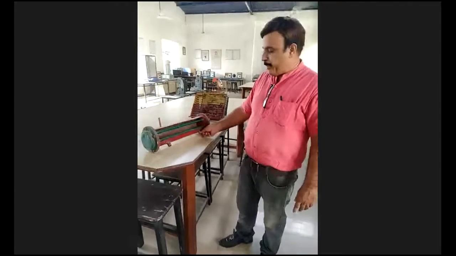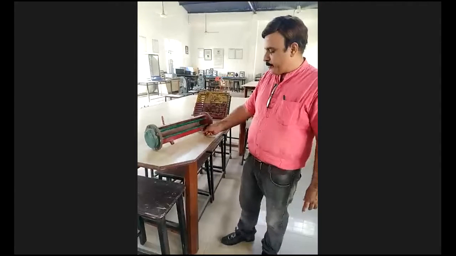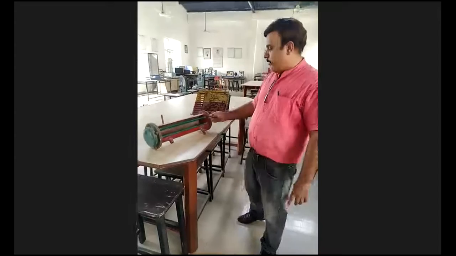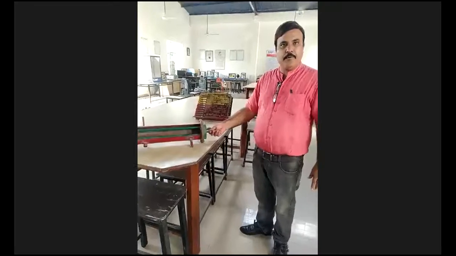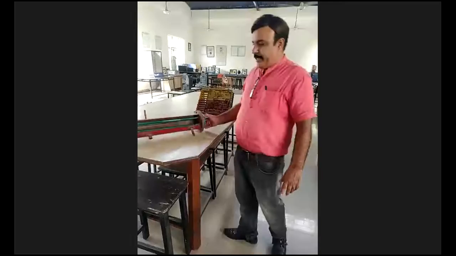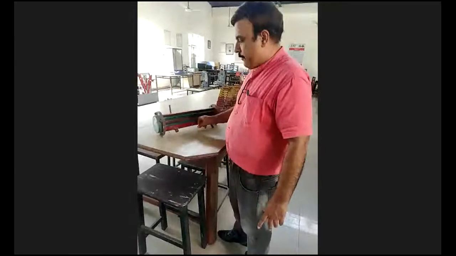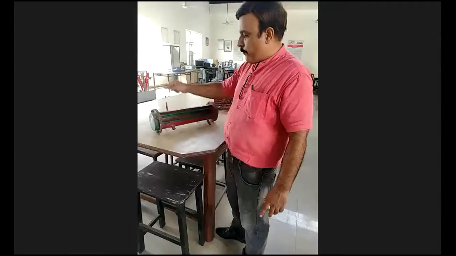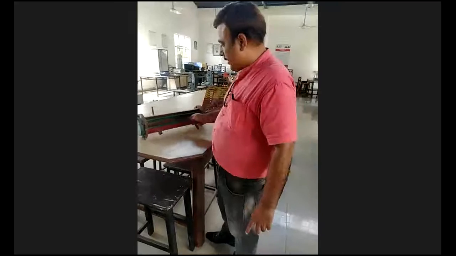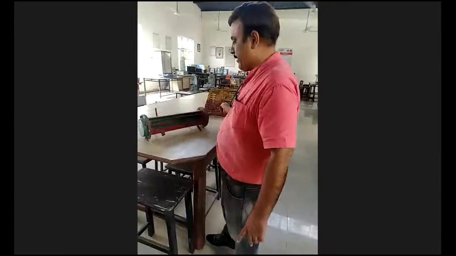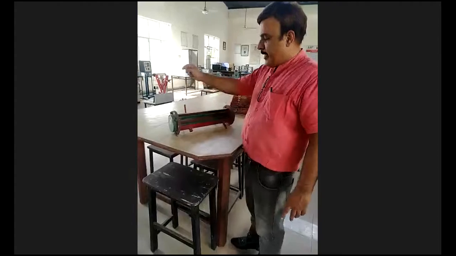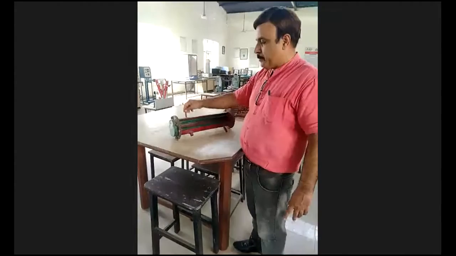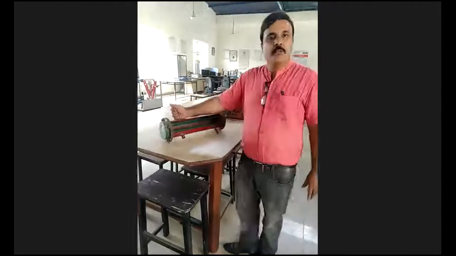The pipe is attached, and look here, the water is coming from one side and it's going out from the other side. So through these pipes, water is flowing. It is continuously coming from one side and going out from the other side, and the refrigerant in vapor form is coming from the compressor.